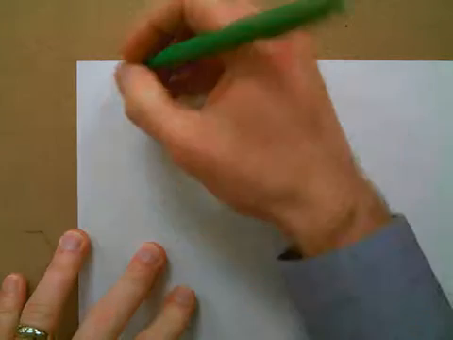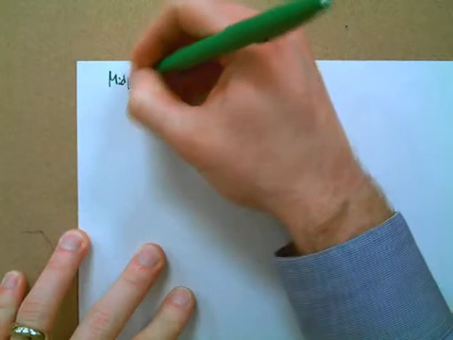Again, you need to have this memorized. It's just the average of the x coordinates. It's like the mean or the average, right? x1 plus x2 over 2, and it's the average of the y coordinates, y1 plus y2 over 2.